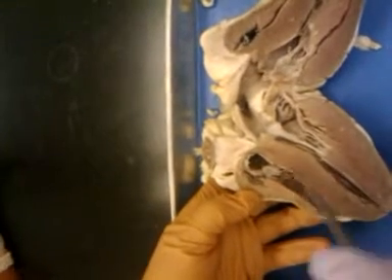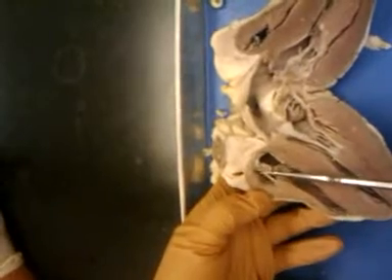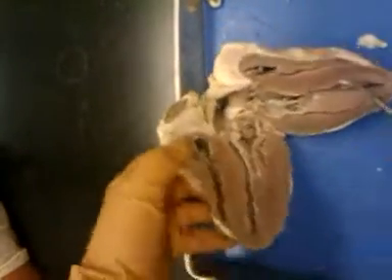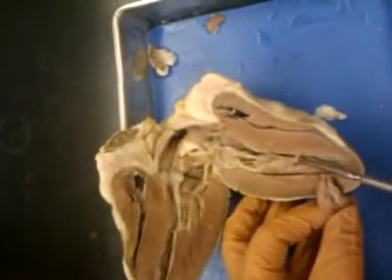And the tricuspid valve has these chordae tendineae, these little cords, these little strings here that attach to the papillary muscle, and we see a better papillary muscle over here on this side. That's a nice papillary muscle, and you see chordae tendineae attached to it.